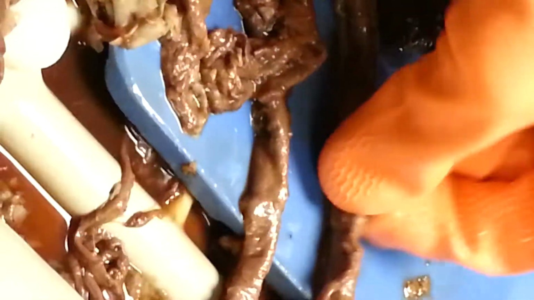Now let's look for this and see if I can find this thing. See if it still exists.